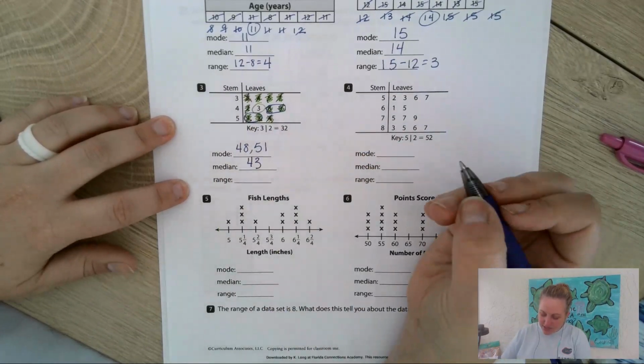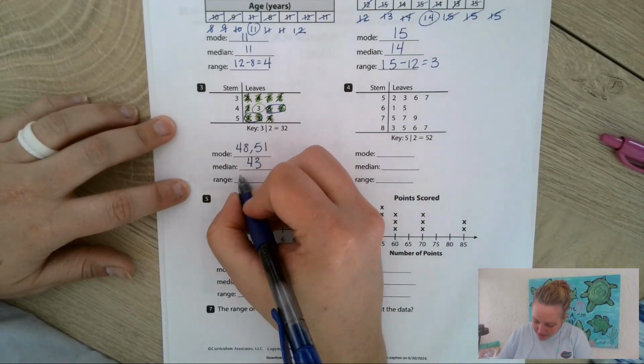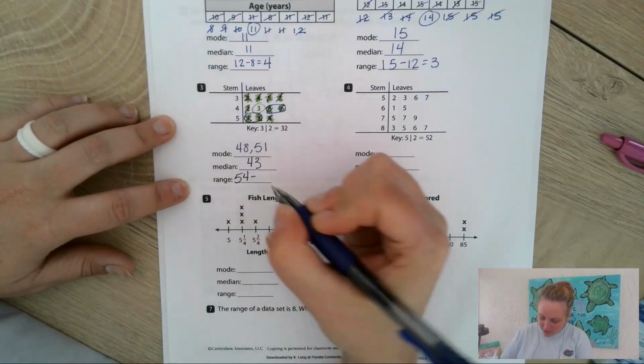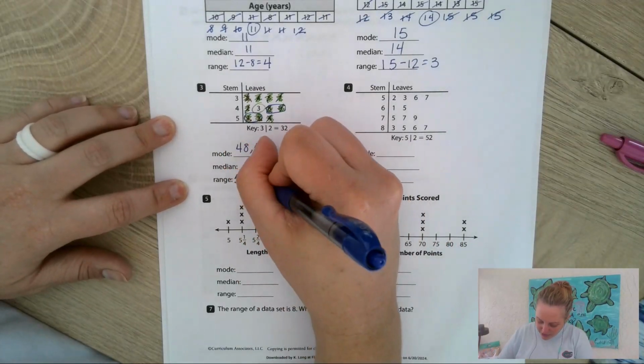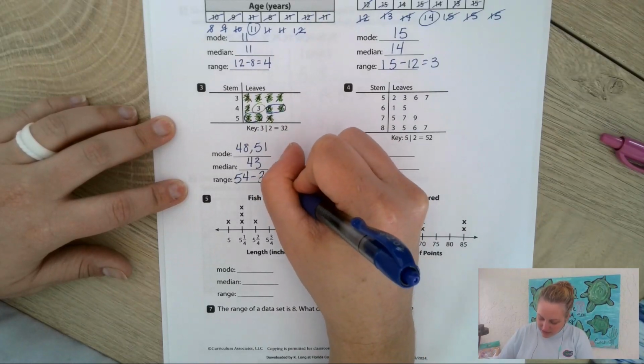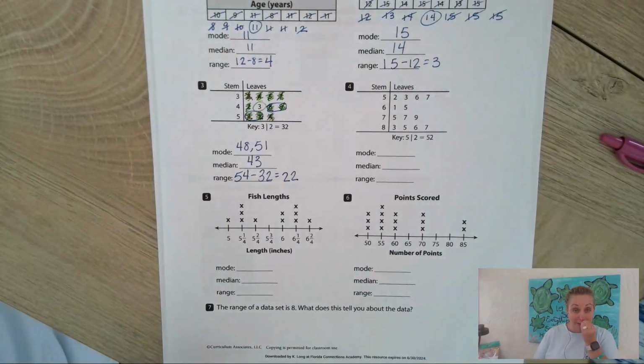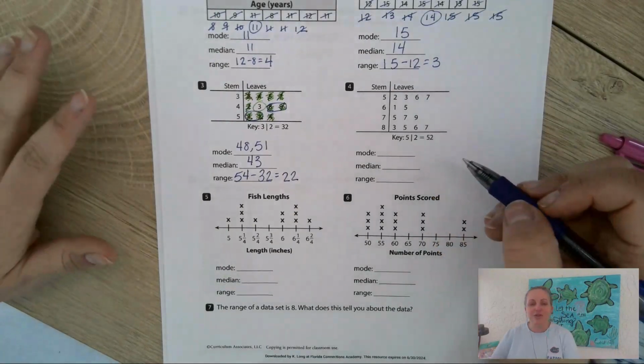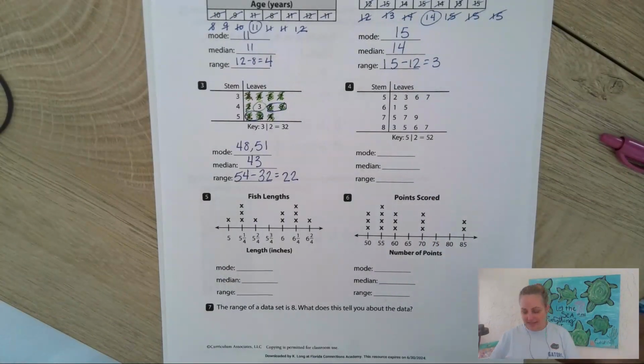The range is the difference between the biggest number, which is 54, thankfully I can still read it, and 32, so 22 is the range. Okay, let's look at the next one. Hopefully Mrs. Long won't make quite so many mistakes on this one.